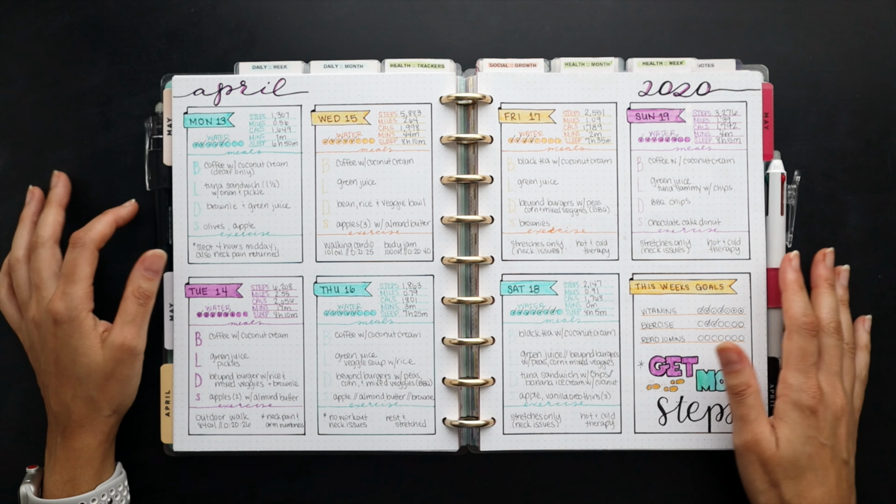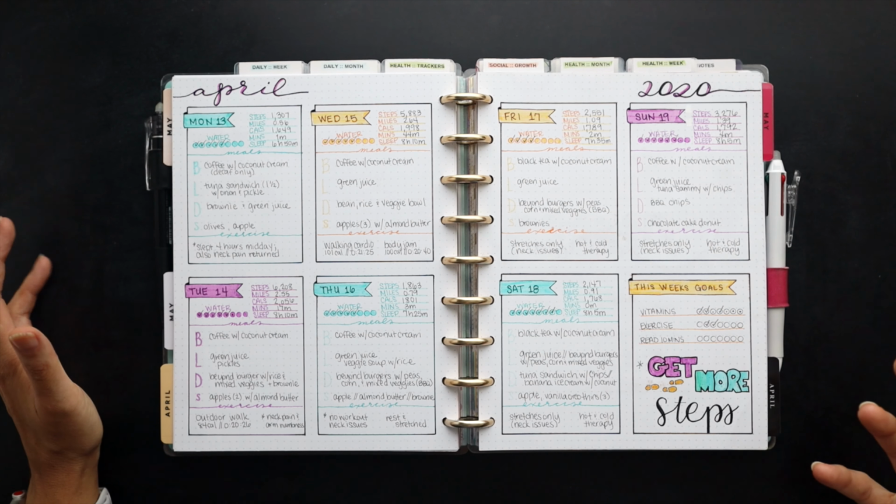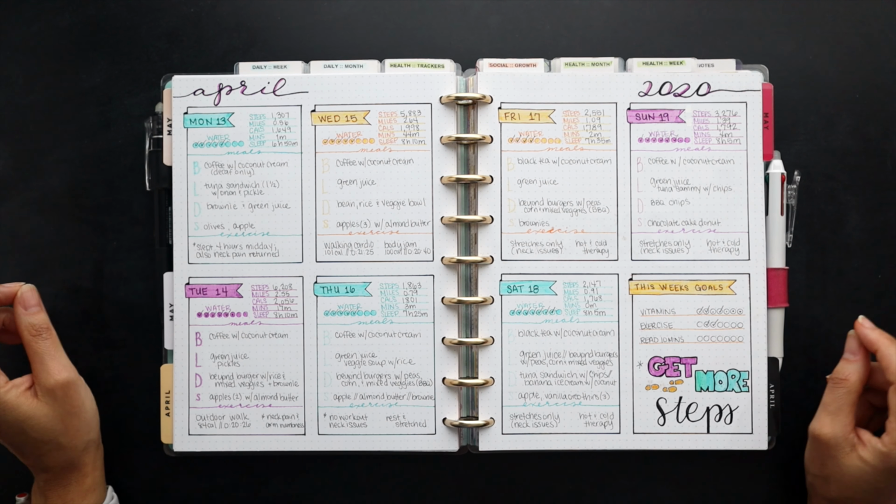I wanted to show all different ideas and different layouts so that no matter what you're trying to track, you could get maybe something that would work for you.